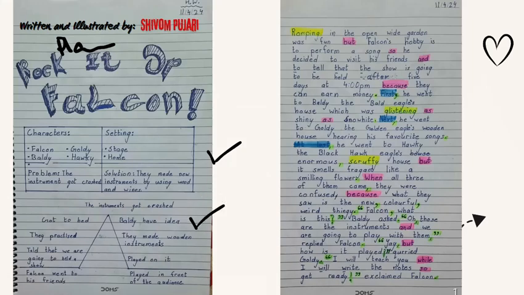Let me quickly tell you what VCOP means. V for vocabulary, C for connectors, O for openers, and P for punctuations. So kids have to take care of these four elements while they are writing their stories, because these are the weaknesses in our writing standards. If these elements are taken care of, the writing standard would surely be higher.